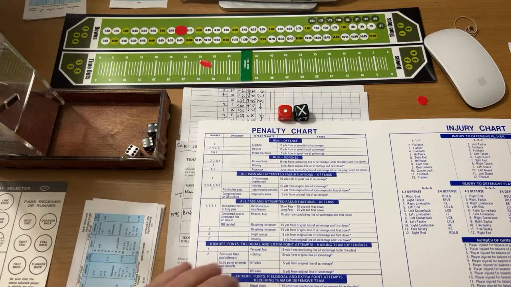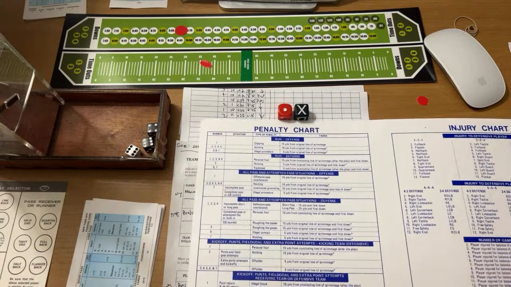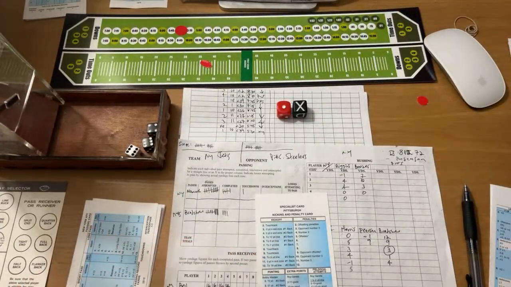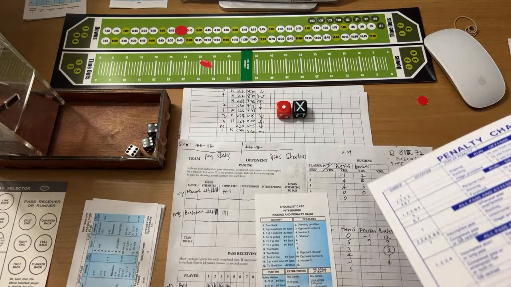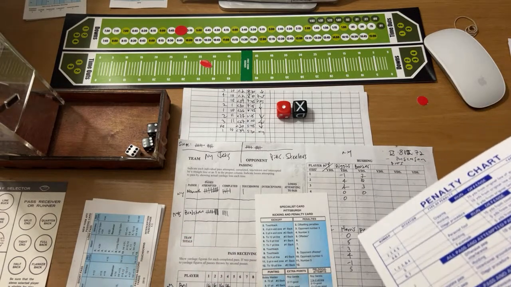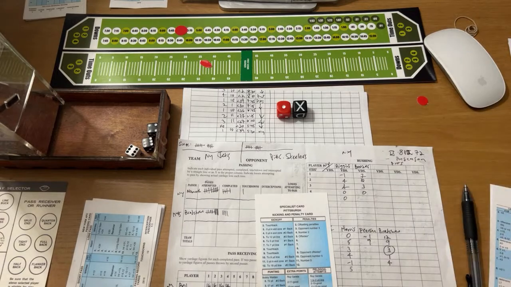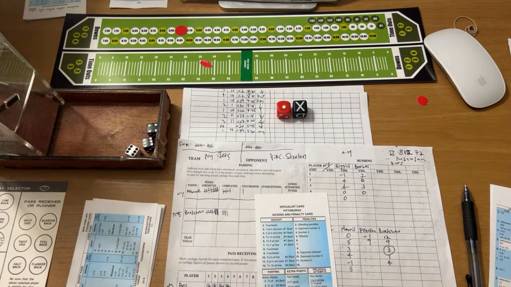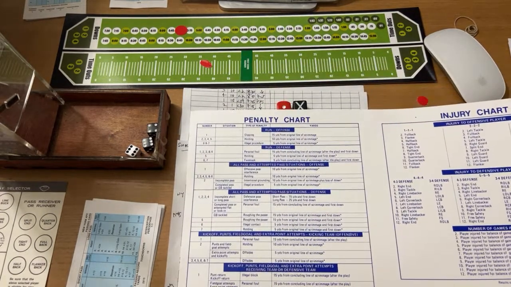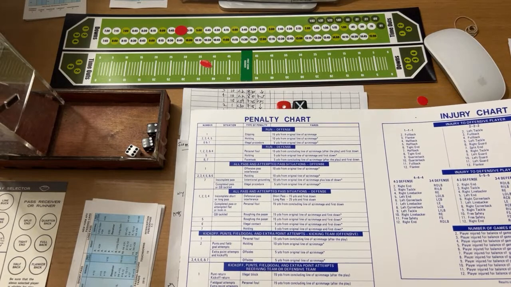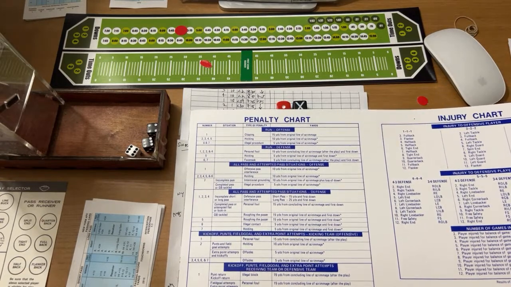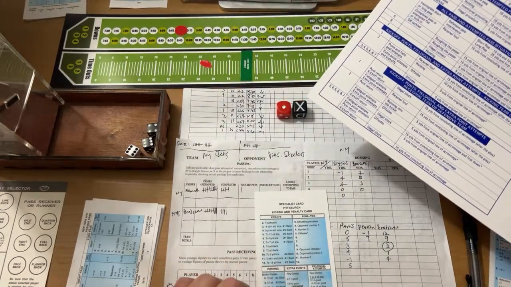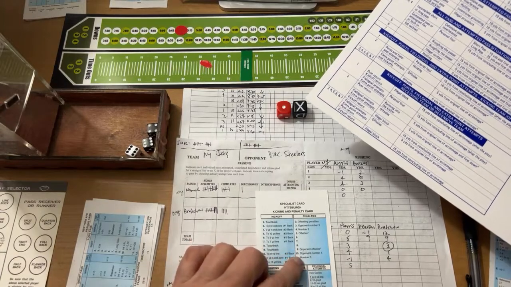This was, wait a minute, this was a opponent number 5. That's going to be illegal block, 15 yards. Yes, opponent. It's 10.